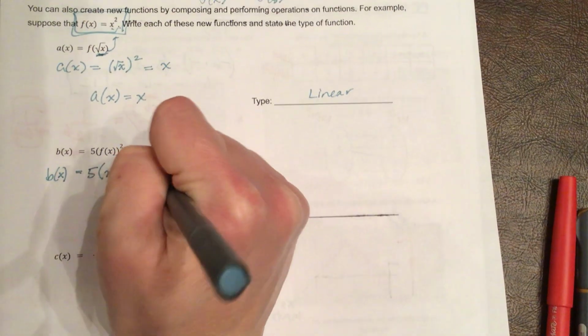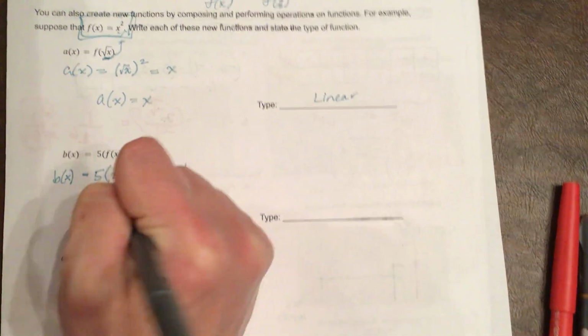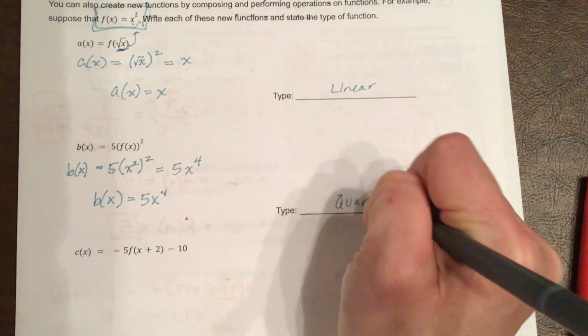So let's do some math here. X squared squared is x to the 4th. So this function, if you remember from our polynomials unit, is called a quartic.